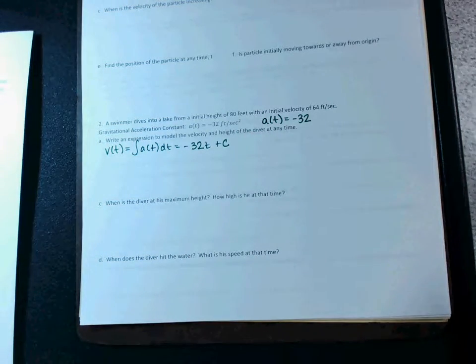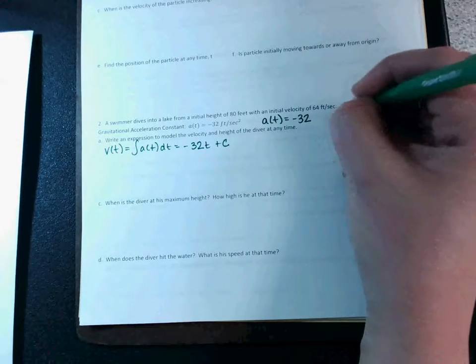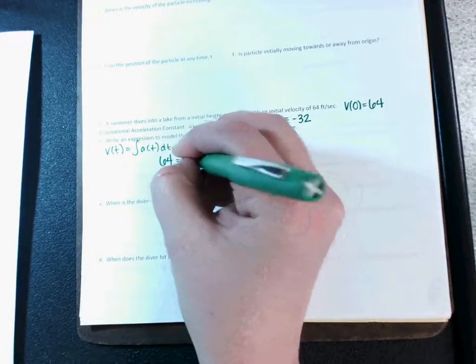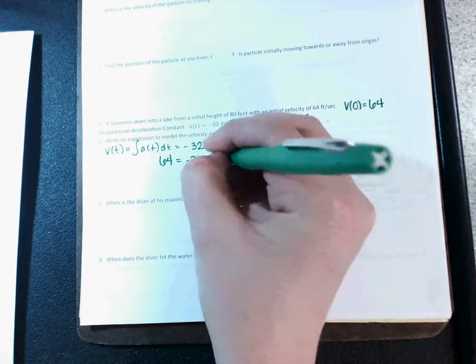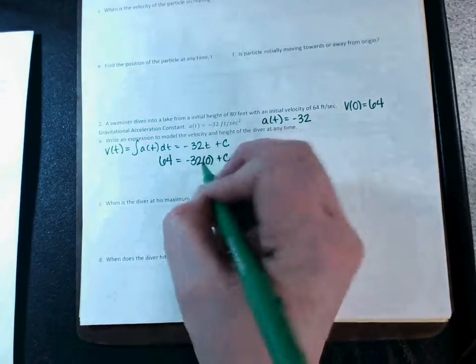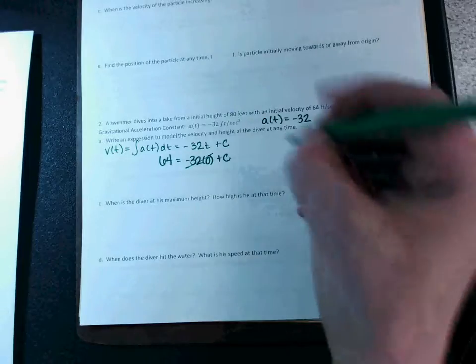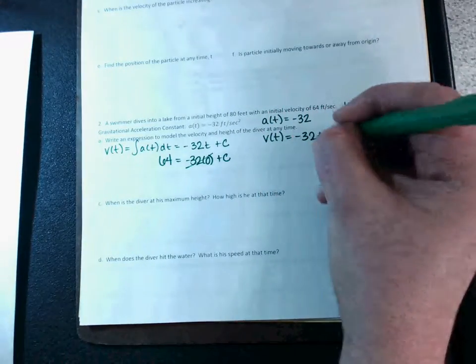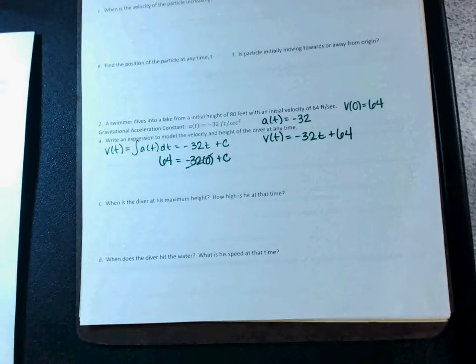What point did they give us for velocity? V of 0 is 64. So 64 is the answer when I plug in 0. So c is automatically 64. So I'm going to rewrite my velocity over here. Negative 32t plus 64. Okay, done.